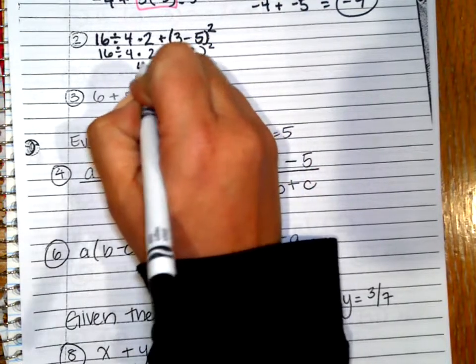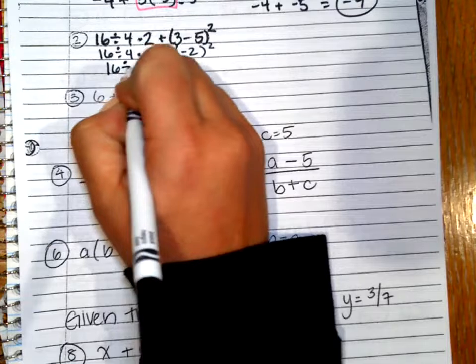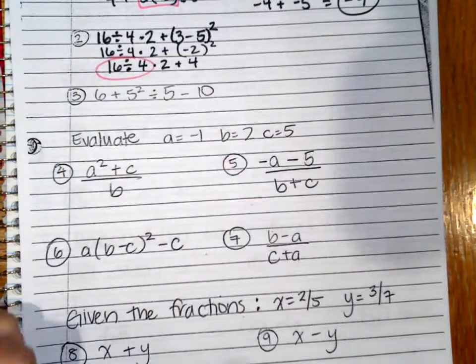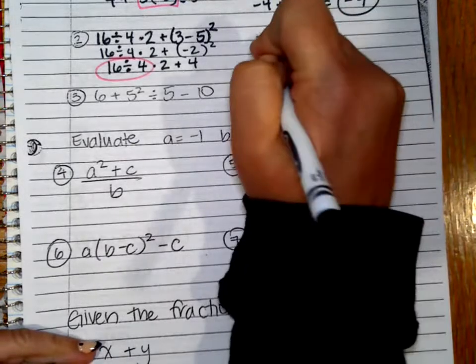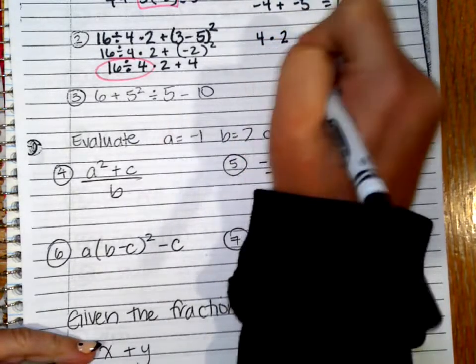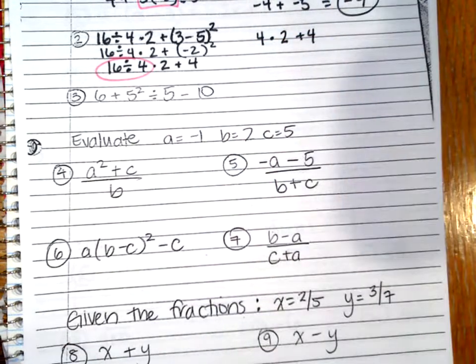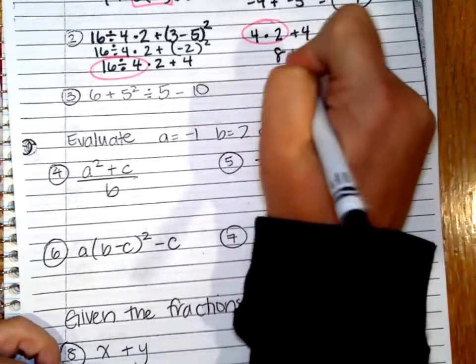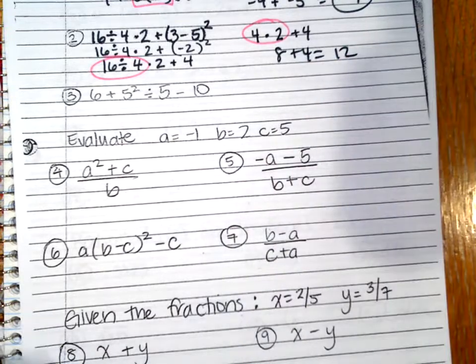So let's see where we're at here. All right. Next up would be that. Divide first. So that's going to give me 4 times 2 plus 4. That guy's next. 8 plus 4, which equals 12.